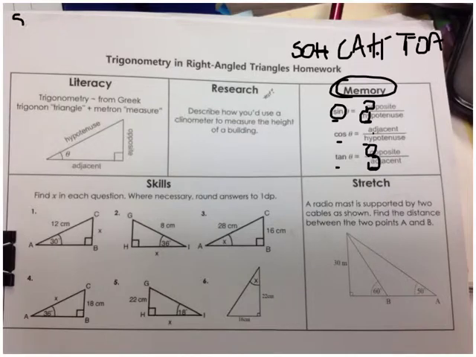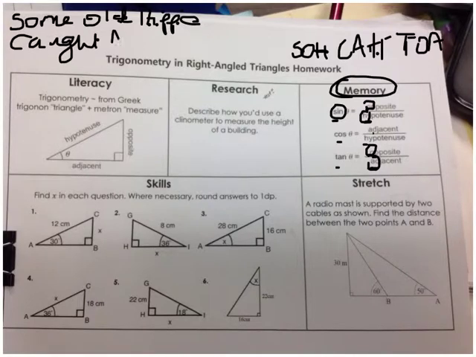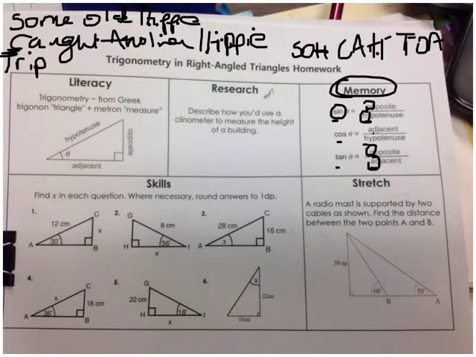And if you need the memory device for SOHCAHTOA, most people can just remember SOHCAHTOA, but if you want something, it's like: Some Old Hippie Caught Another Hippie Tripping On Apples. Some old hippie caught another hippie. Except the iPad's not cooperating with me here. Tripping on apples. Maybe they were fermented. I don't know. Okay. So that's the basic thing to SOHCAHTOA there.